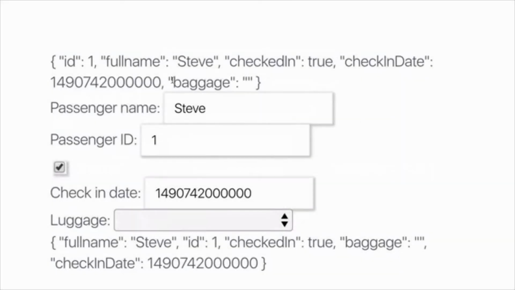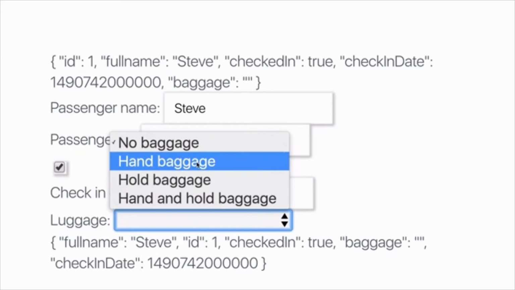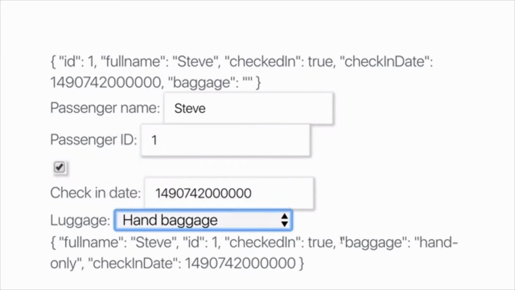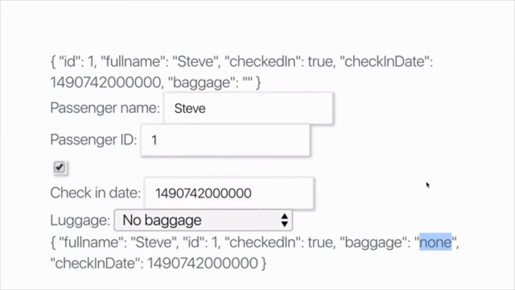So immediately you can see that Steve has no previous baggage because we set these to an empty string. You can see we have a list of baggage here. I'm going to check hand baggage and you can see that this property here has now been changed to hand-only. If we then change it to hand and hold, you can see hand-hold and we can say no baggage and it changes it to none. So this is working correctly.